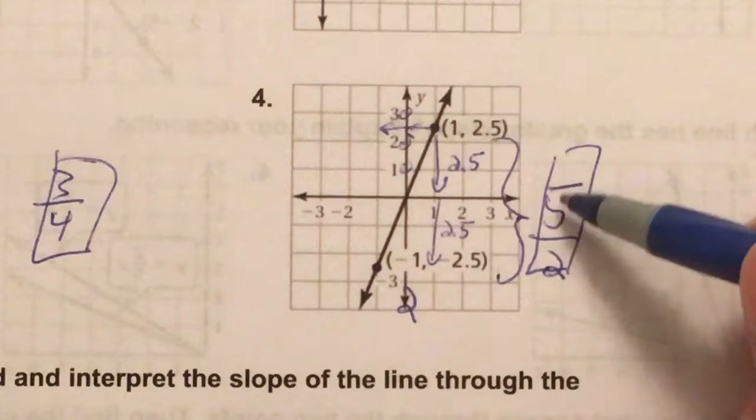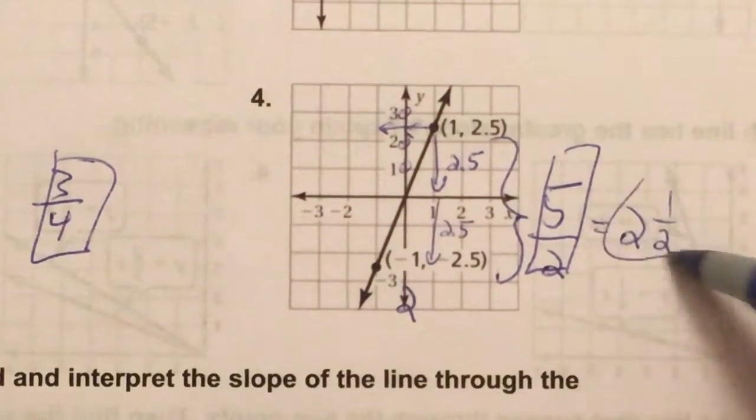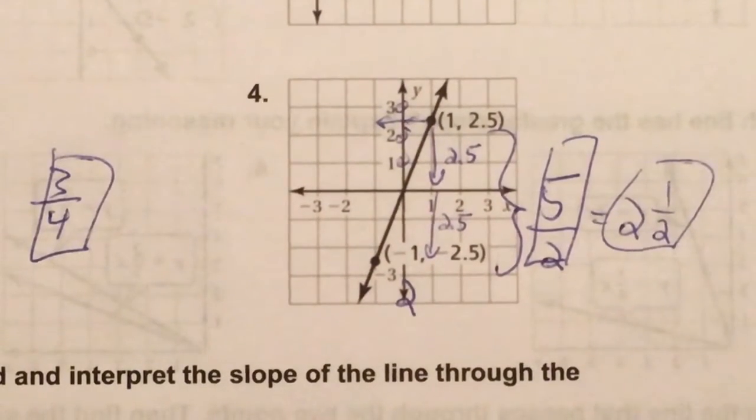5 over 2 simplifies to 2.5. Either way, 5 over 2 or 2.5 should be good.